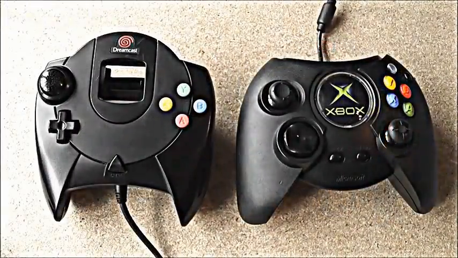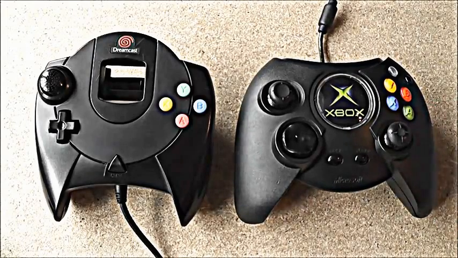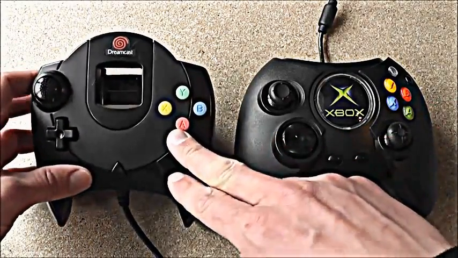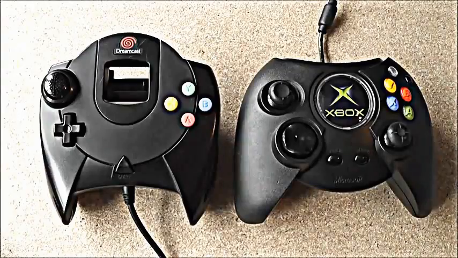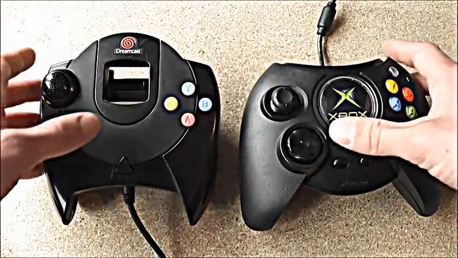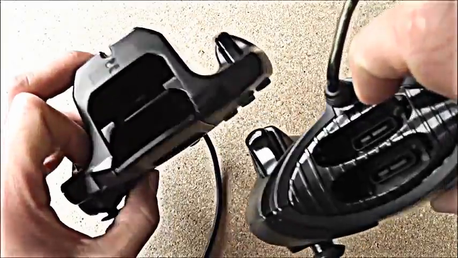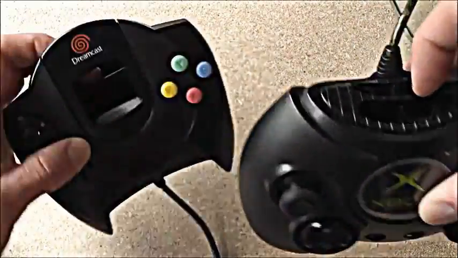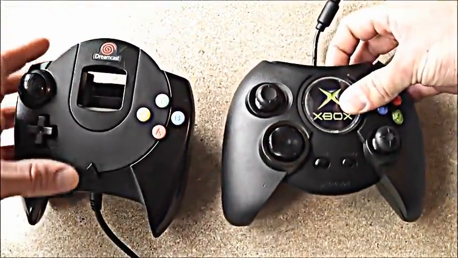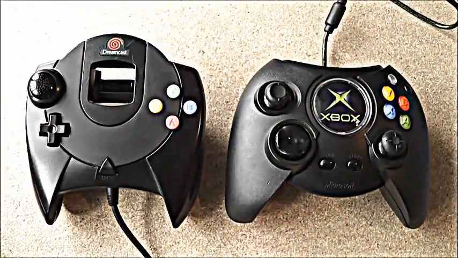So next up we've got the original Xbox controller, and this is what I consider to be the missing link between the Dreamcast and the 360. There's a couple of different reasons for that. The main one is the expansion ports that are on the controllers themselves. You can see the Dreamcast had two, as did the original Xbox. And those were used for a couple of different things.